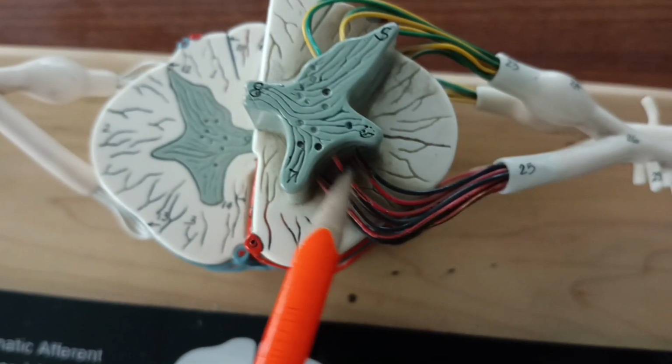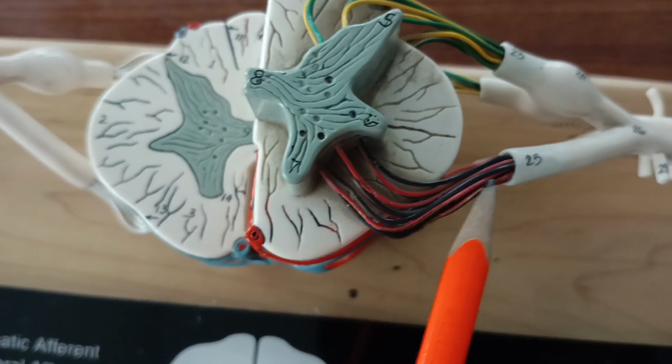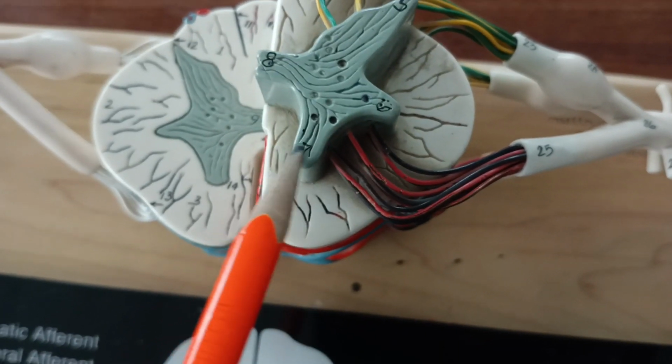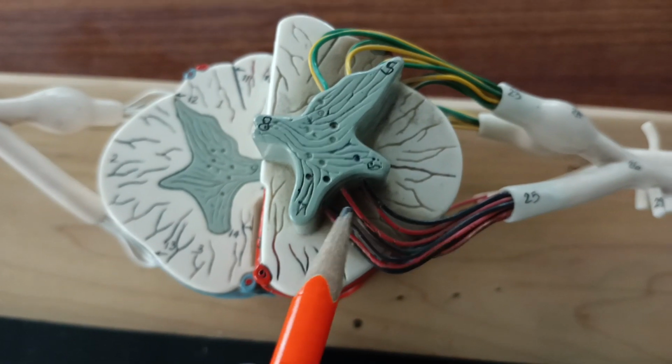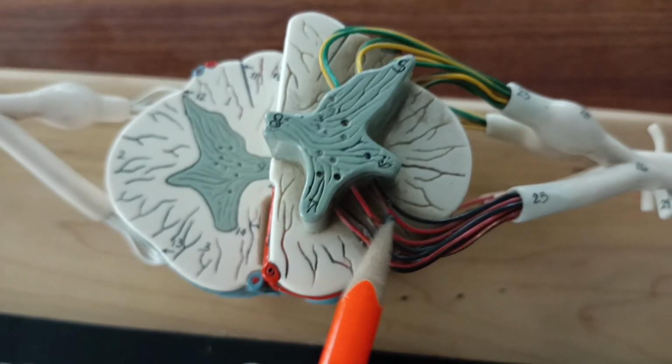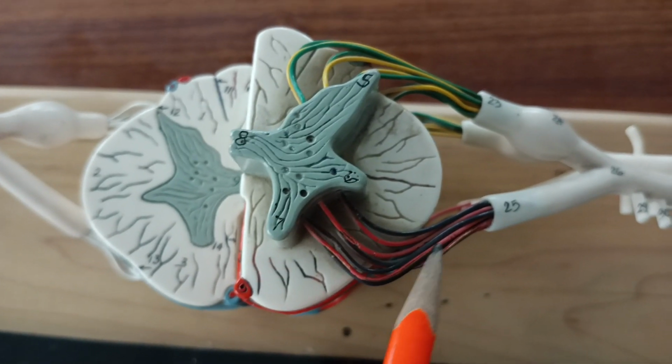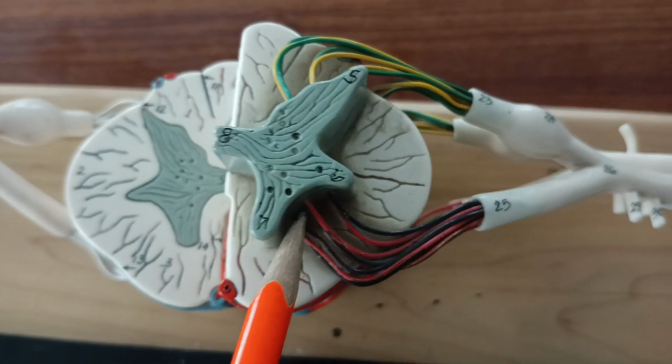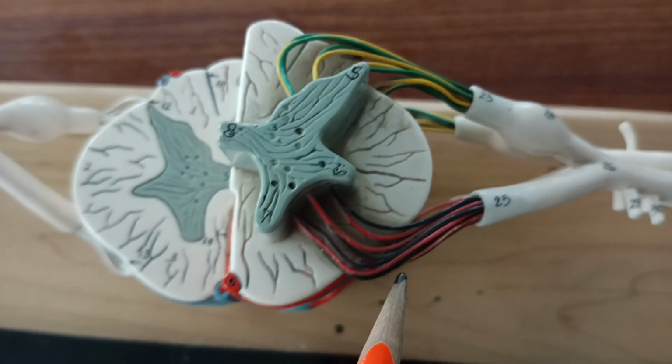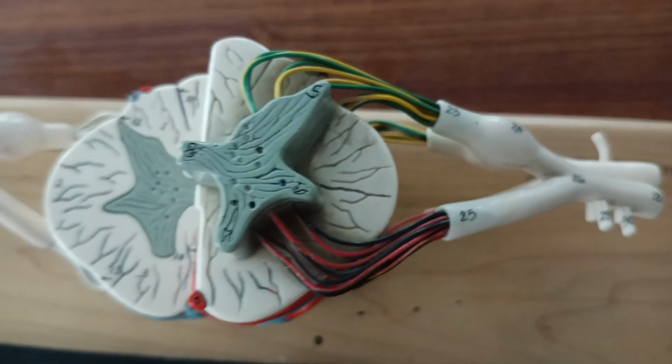Now you see there are efferents, they are coming out from the ventral horn. And you see again in two colors, the black one is showing general somatic efferent and the red color is showing the general visceral efferent, right?